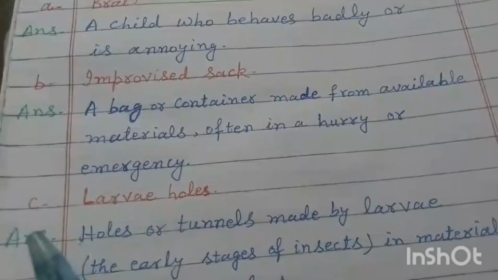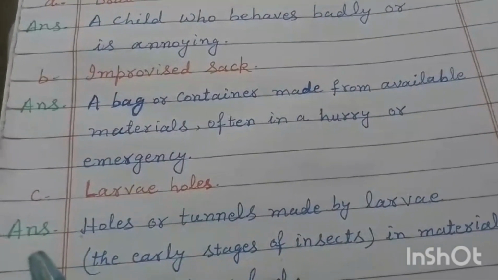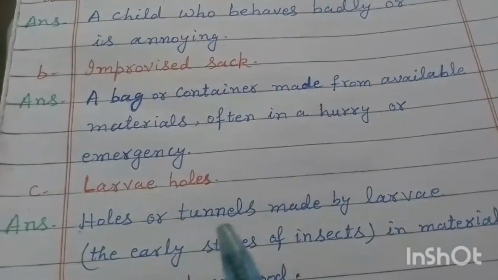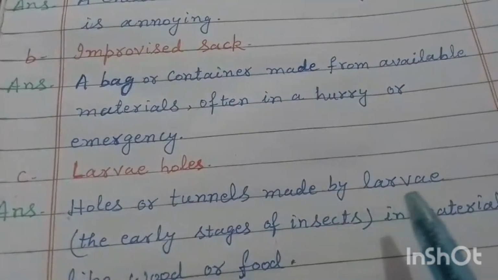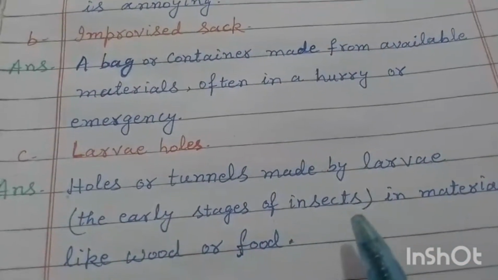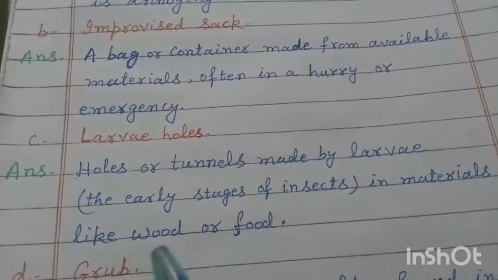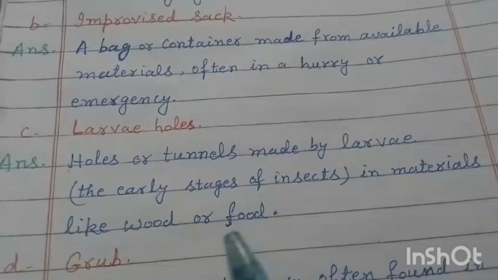Next, C. Larva holes. Answer note करें. Holes are tunnels made by larva, the early stages of insects, in materials like wood or food.